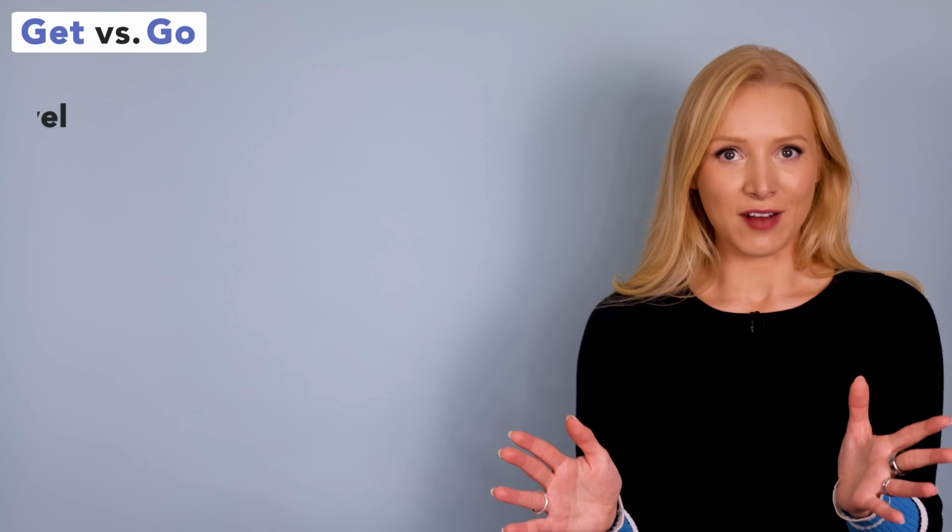Let's get started with the first 2 verbs. And they might look simple, but people confuse them a lot. Get and go. First, let's think about travel.